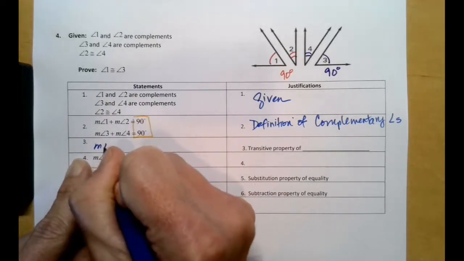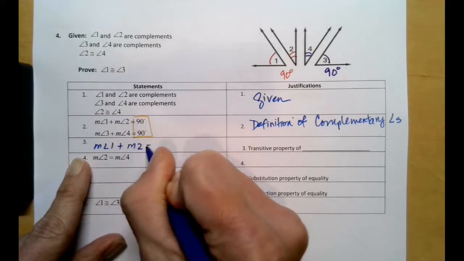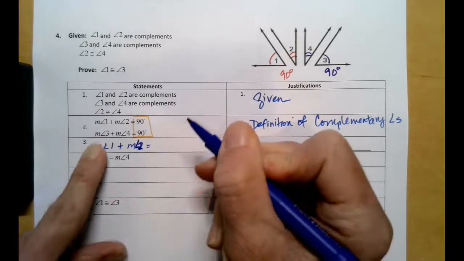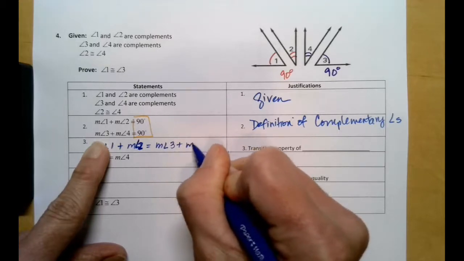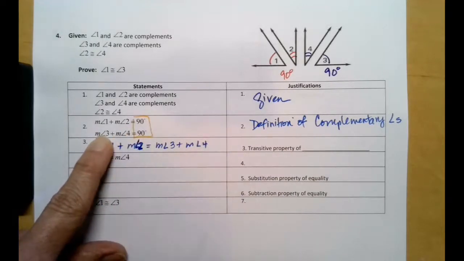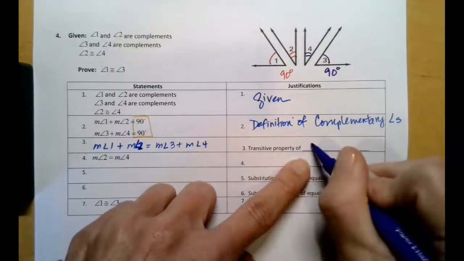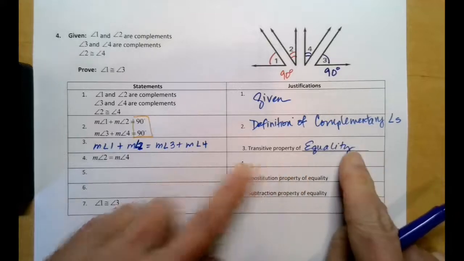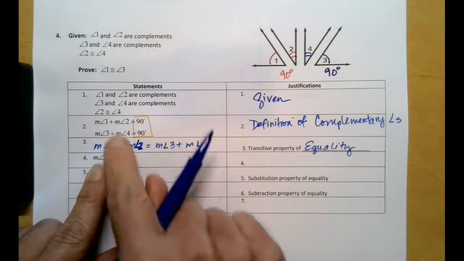Now, here's a question for you. Could you also have used the substitution property of equality? I'm going to say yes, because that's the measure of angle 2. As long as you're dealing with numerical values, your substitution property of equality allows you to substitute that in for that, 100%. All right, but they called it the transitive property of equality. Not a problem.